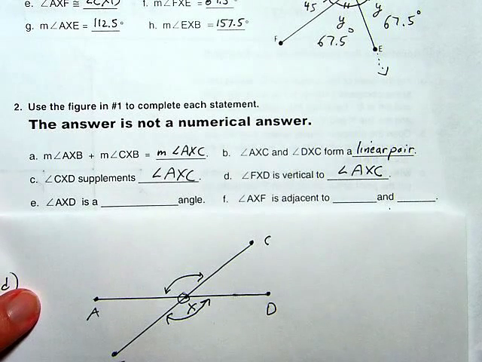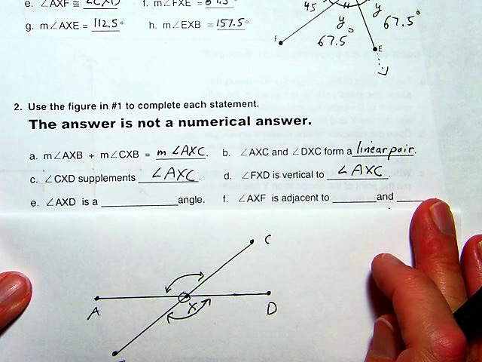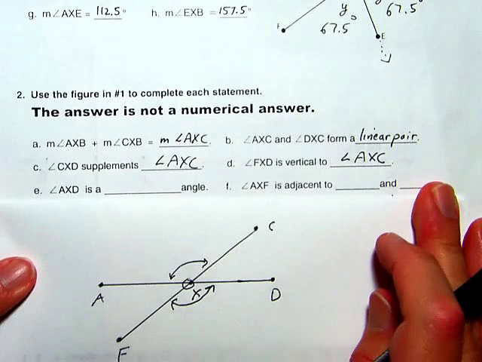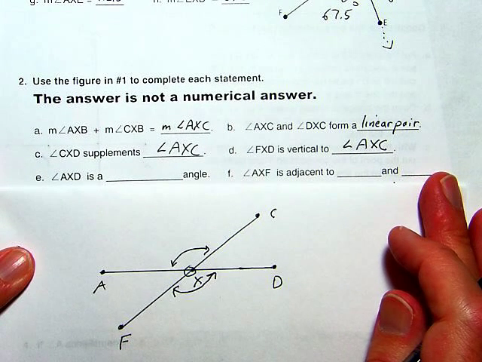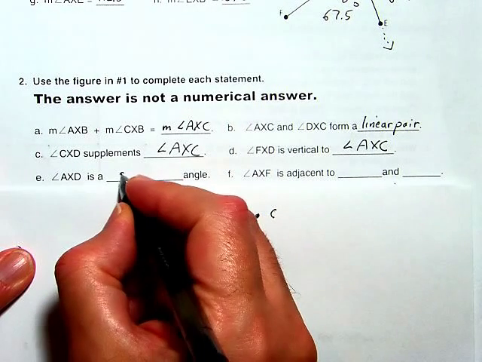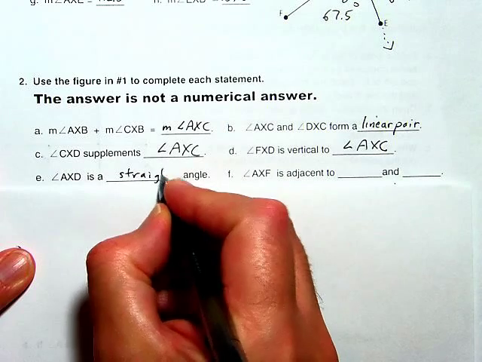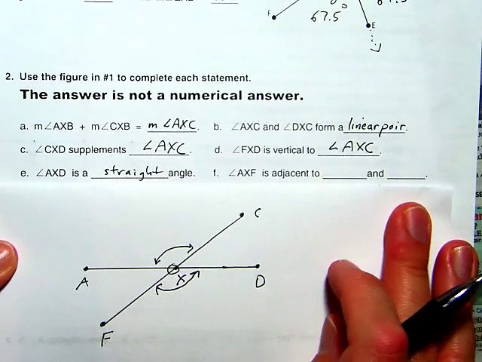Okay. AXD is E. Well, let's look at the same picture here. AXD. What does that look like? Those are three collinear points, right? A, X, and D. So angle AXD is a straight angle. And that takes care of everything through F.